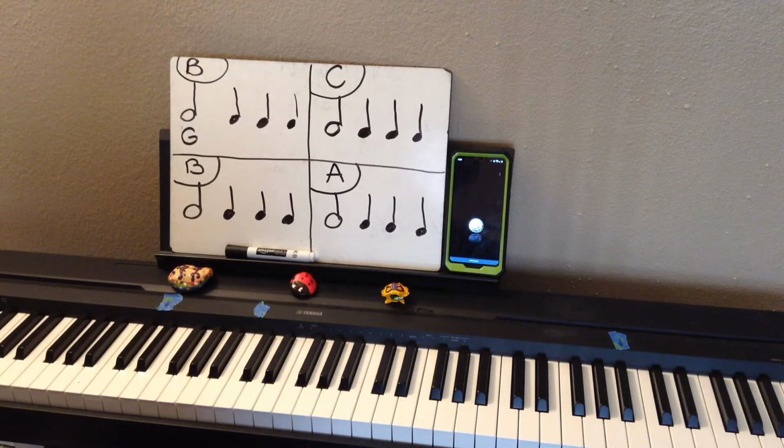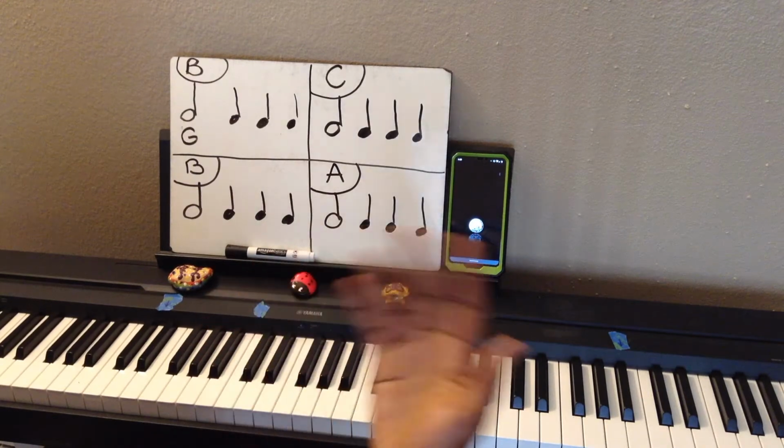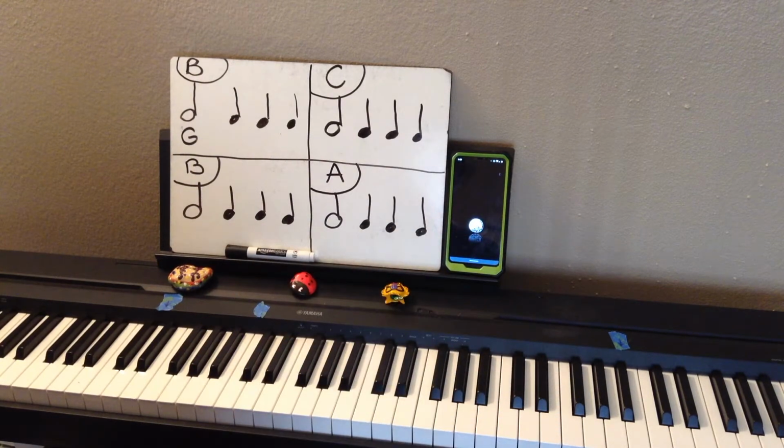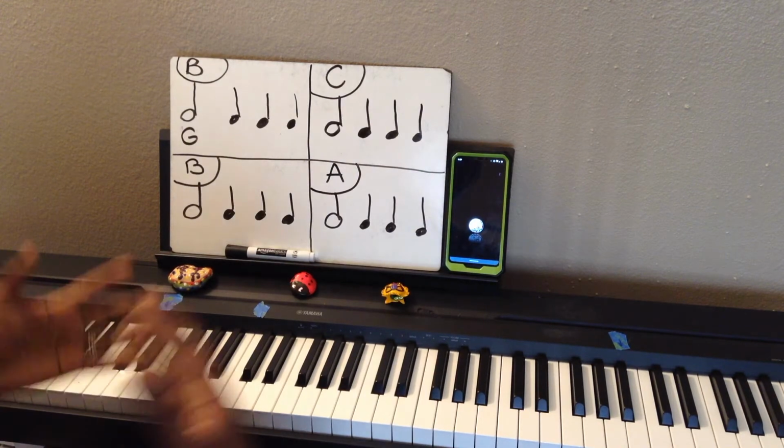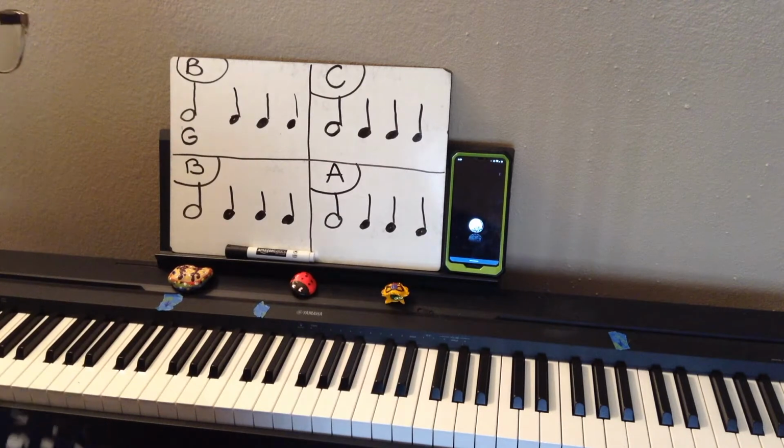Alright, so for this one, this part is more of an improvisation. An improvisation is when you make up stuff on the spot, okay? It's composing in real time without planning a bunch of it ahead of time.